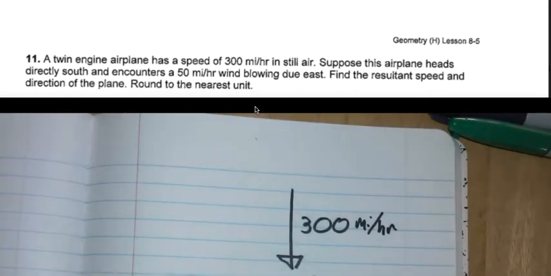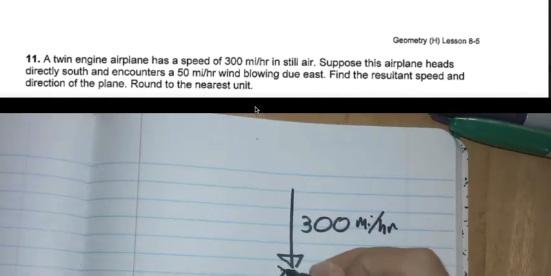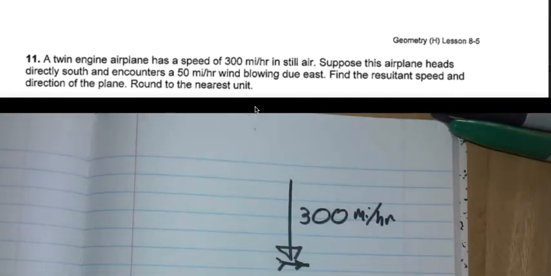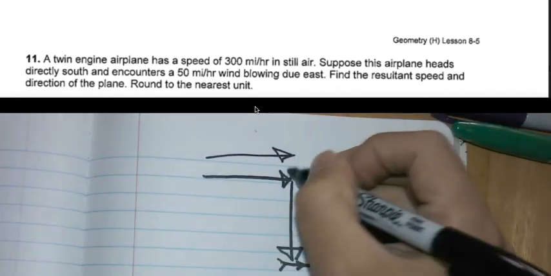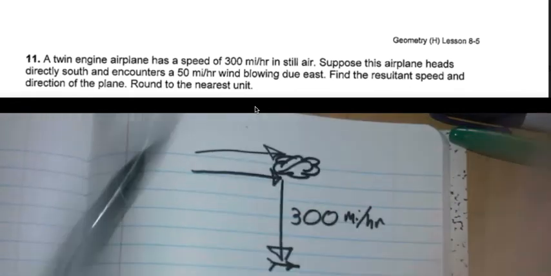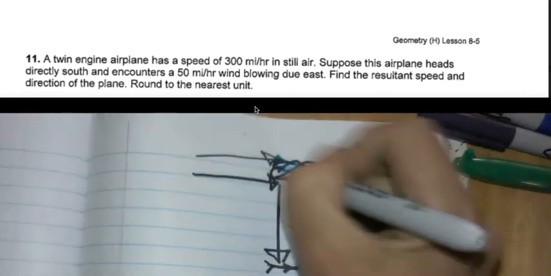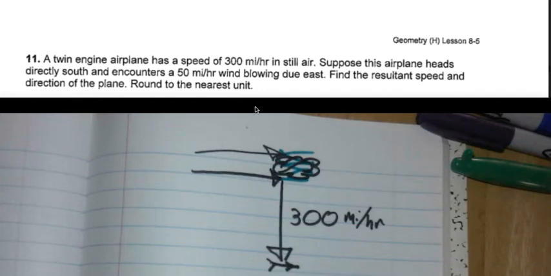And then I'll actually draw the plane itself. Sure, that's a plane, right? And then for the wind, this is going 50 miles per hour, blowing due east. So going against the plane, so kind of pushing it in this direction. And we'll call this the wind. Little cloud. I'll even draw it blue. Sure, why not? Cool. So we know that this is going 50.